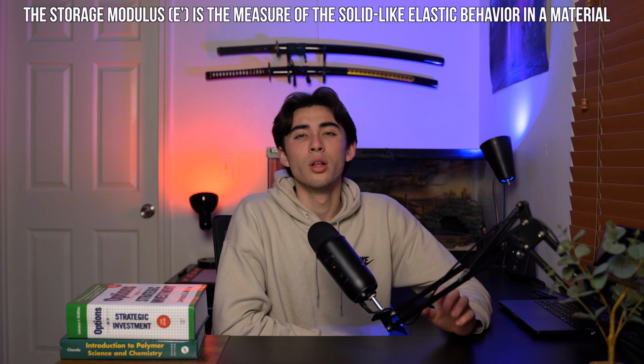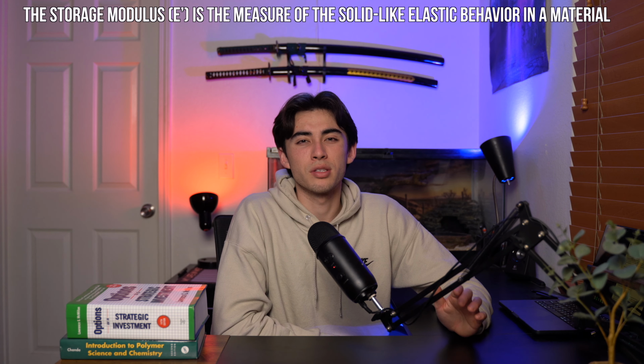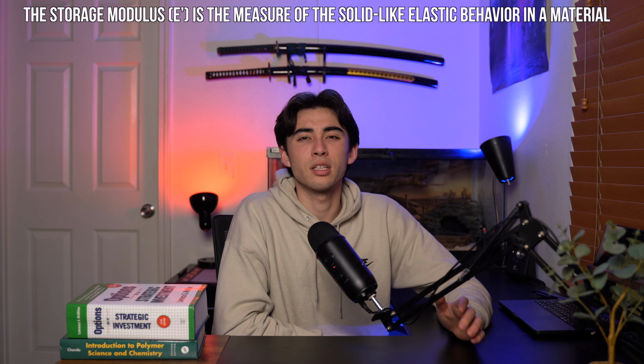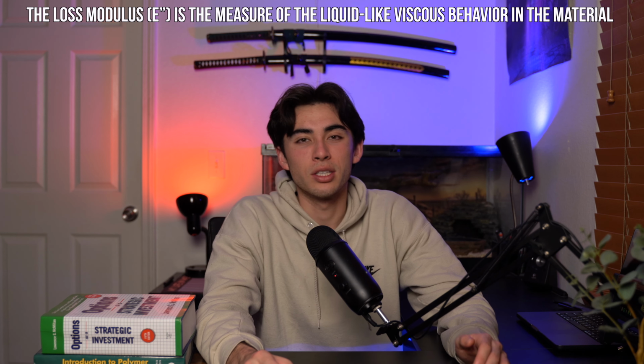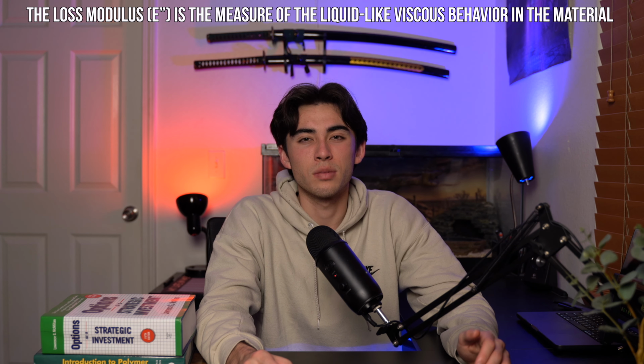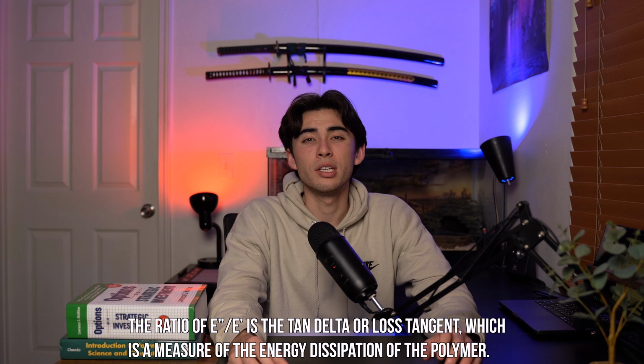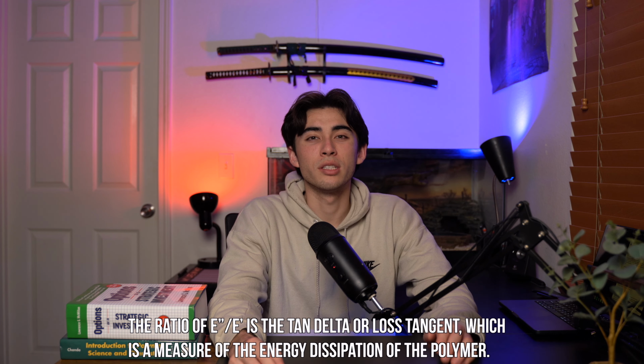DMA measures the modulus as an in-phase component, the storage modulus, and an out-of-phase component, the loss modulus. The storage modulus, or E', is the measure of solid-like elastic behavior in a material. The loss modulus, or E'', is the measure of liquid-like viscous behavior in the material. The ratio of E'' divided by E' is the tan delta, also called the loss tangent, which is a measure of energy dissipation in the polymer.